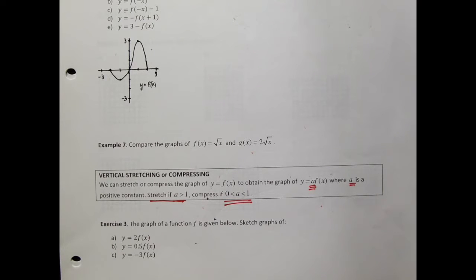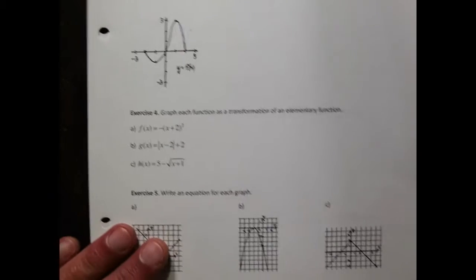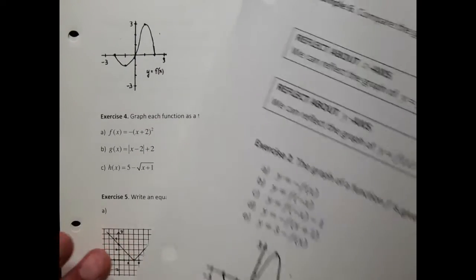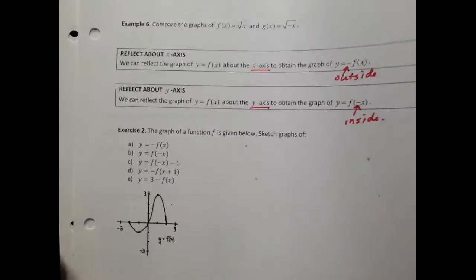Let's do exercise 3 on the handout where we're going to work with this idea of vertical stretching or compressing. On the handout, exercise 3 is at the very bottom of a page and it says the graph of f is given below. There's no below because the graph of f actually appears at the top of the next page. So sorry about that. That graph refers to exercise 3.